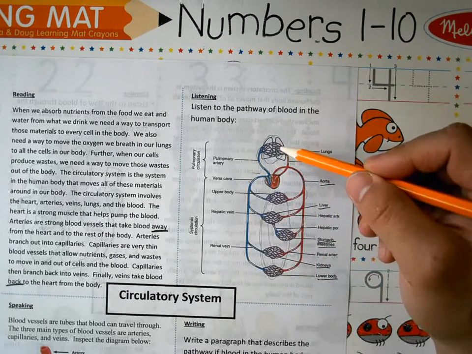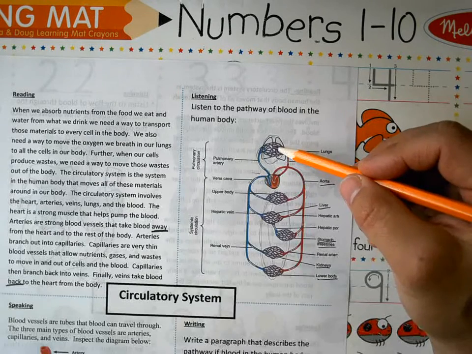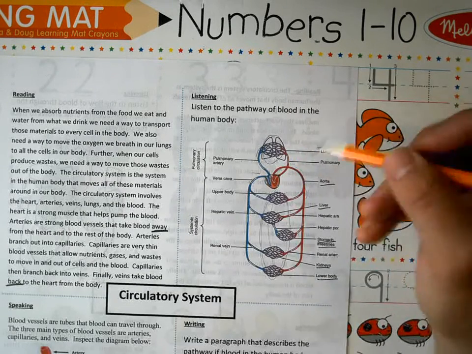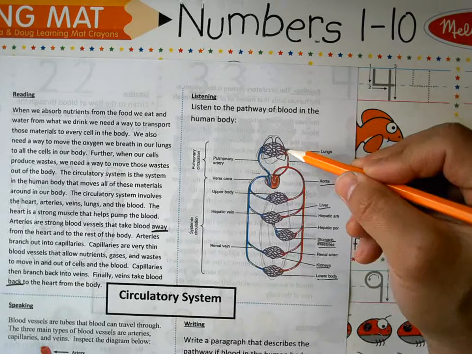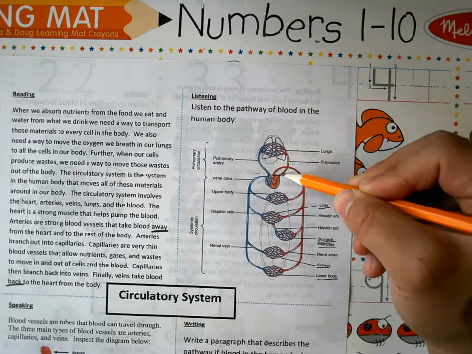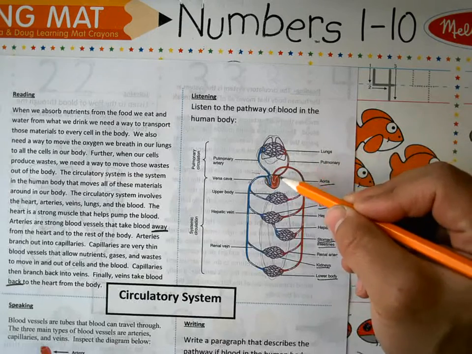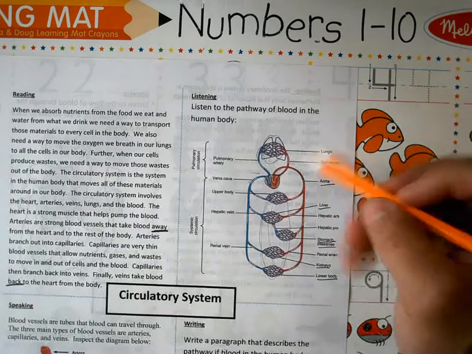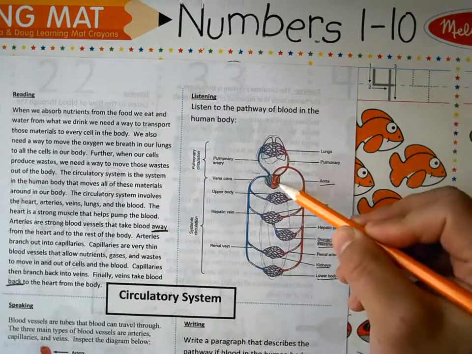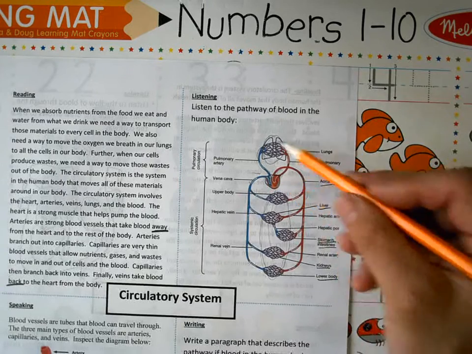Okay, now we say that the blood is now oxygenated, or we say the blood has oxygen. And from the lungs, blood is now going to go back to the heart through the pulmonary veins. Remember, when we go to the heart or back to the heart, it's through veins. And we're back to the heart, and now we've completed our little journey through the human body.